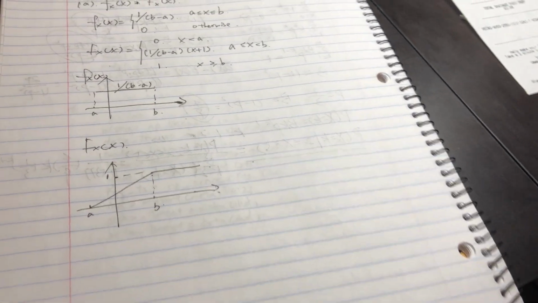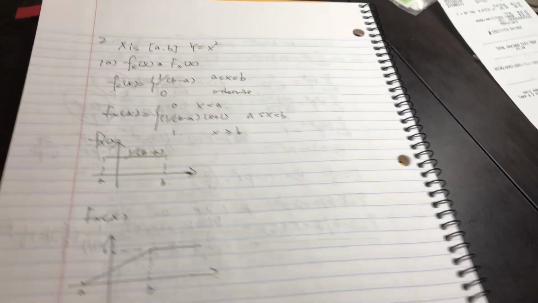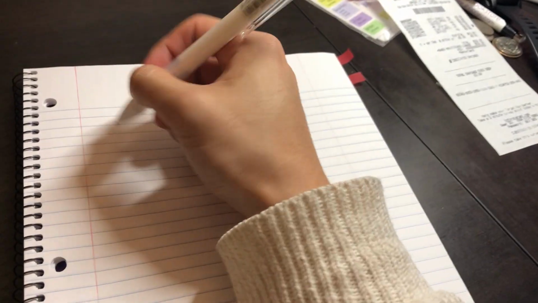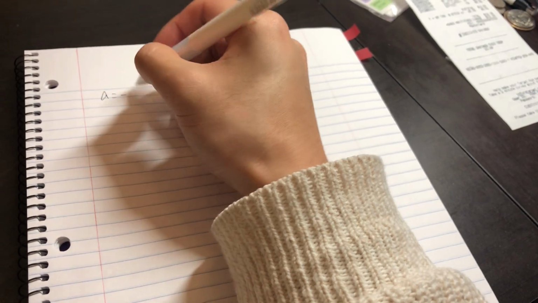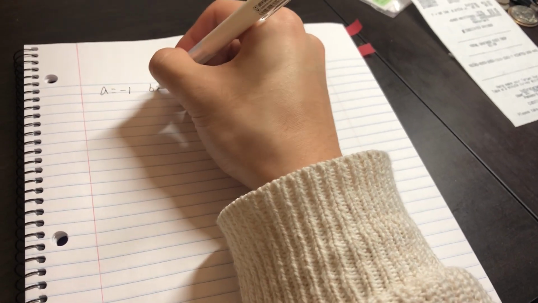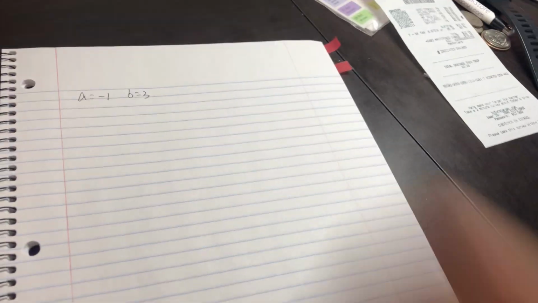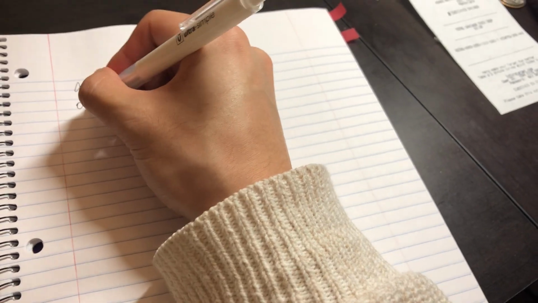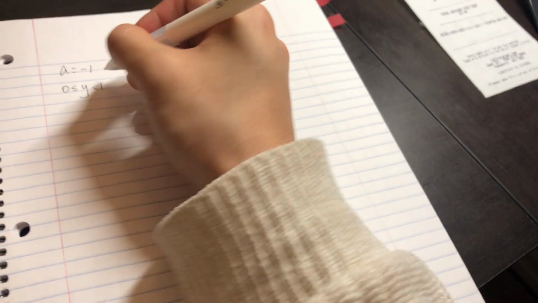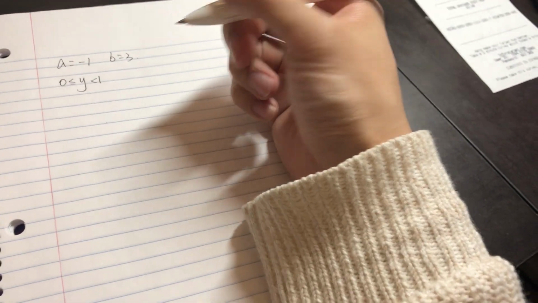And for question B, I need to change to another paper. It says that now we are given a equal to -1, b equals to 3, and now find f_Y(y) and big F_Y(y), and also find E[Y]. Yeah, it's more difficult.